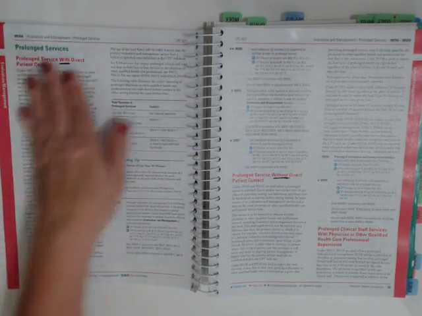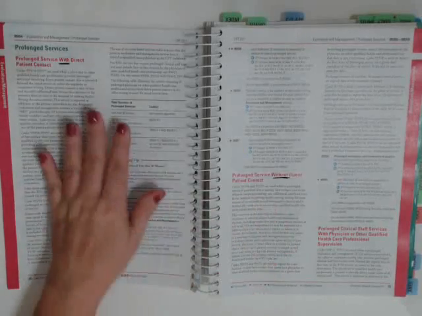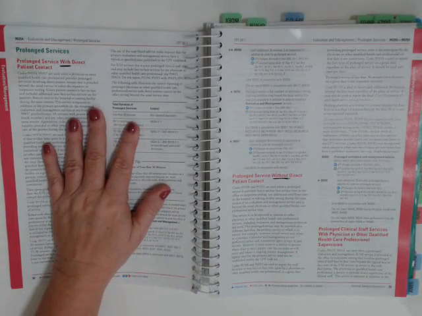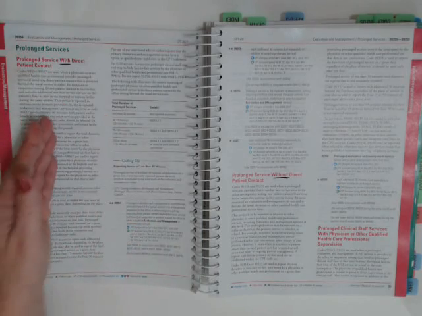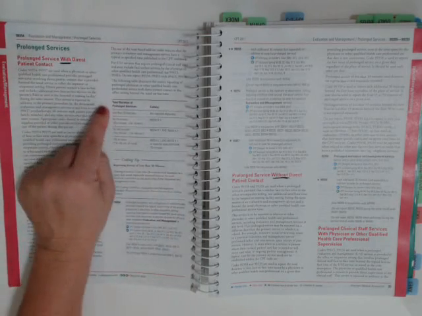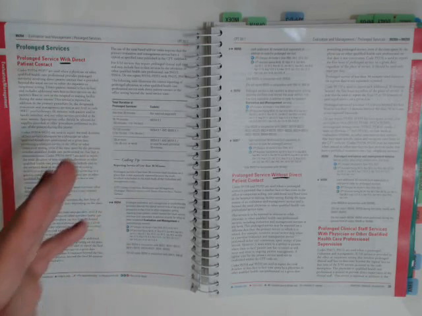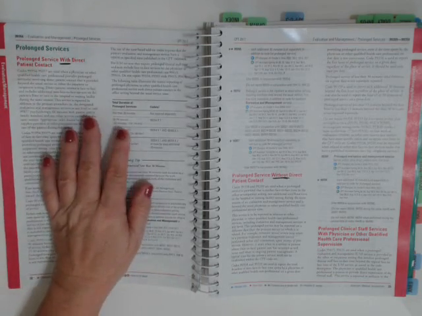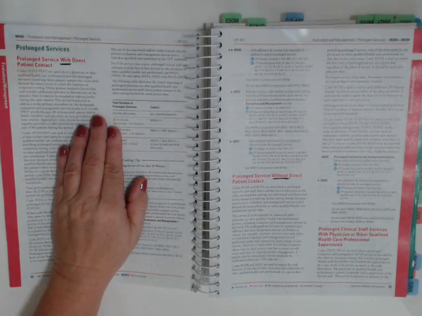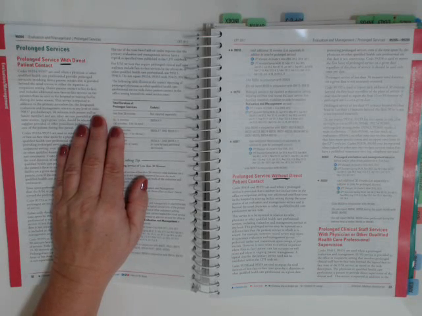Okay, so these prolonged services can be billed in addition to the evaluation and management office visit. They just have to meet the time factor. There needs to be very, very clear documentation supporting these extra codes. It can't just be, yeah, I spent an hour and 15 minutes talking about diabetes.